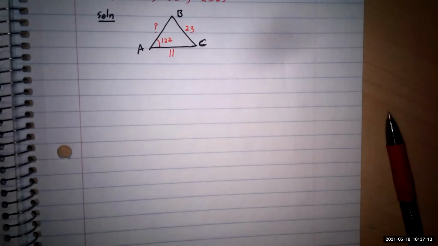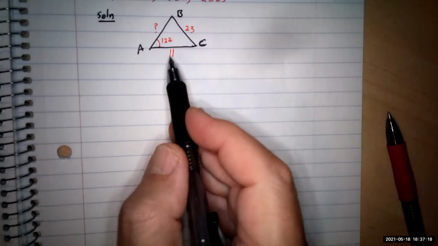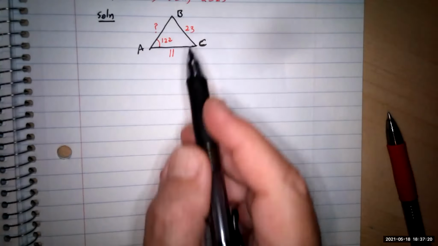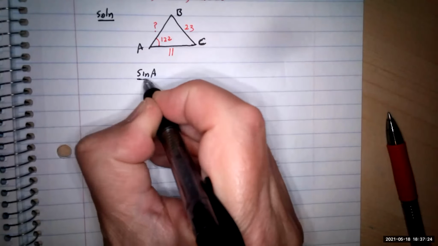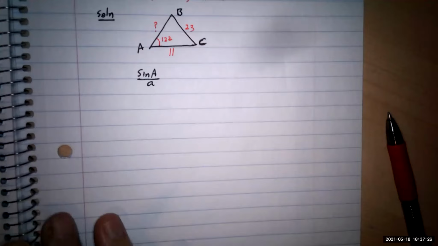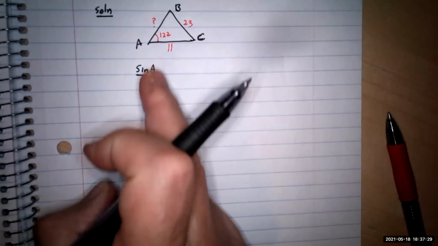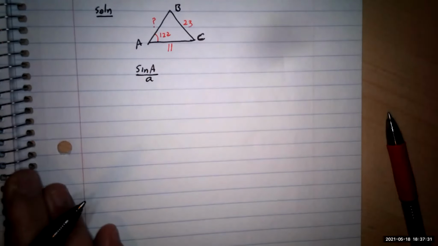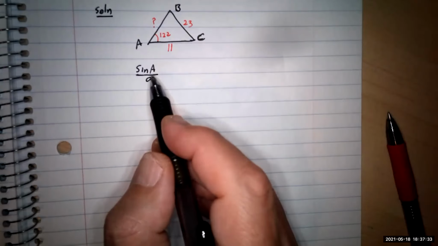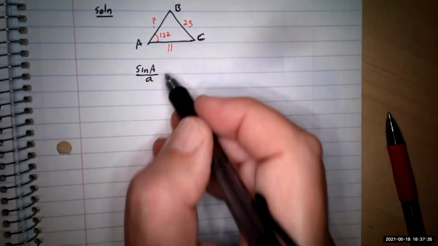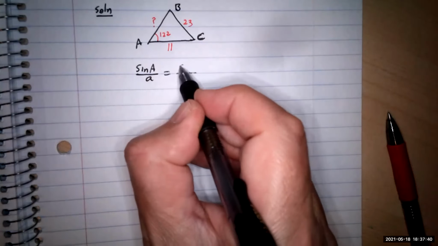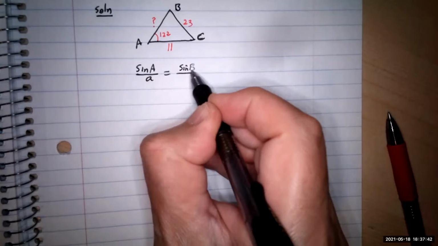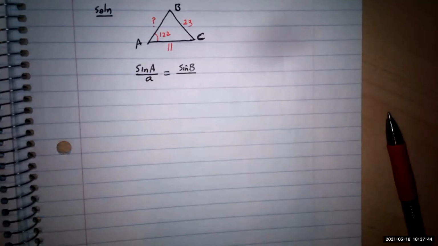Okay, so let's check what we have or what we can do. So we go with this one. We go with sin A over a. We can switch it, it doesn't matter if you like. You can start with the length divided by the sine, or sin A over a as is in your book. Okay, sin A over a. Then since we have b, we go with sin B over b.